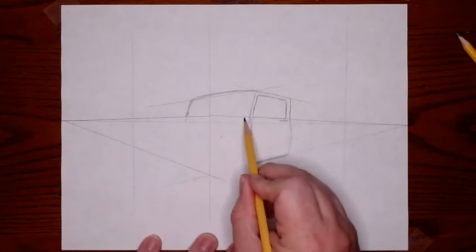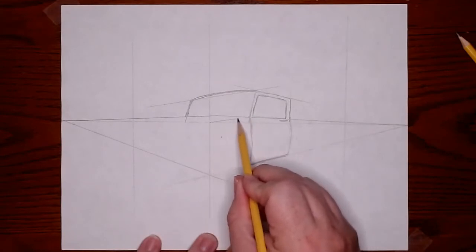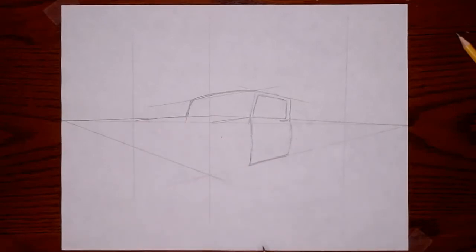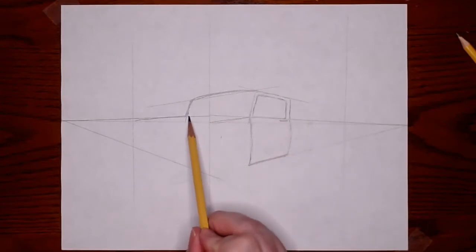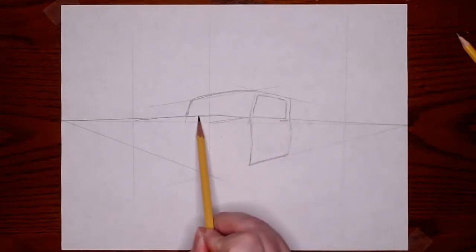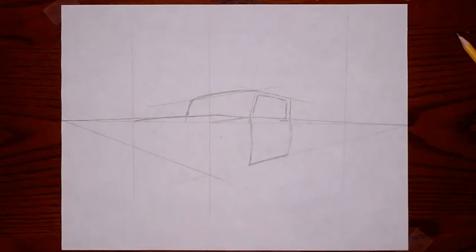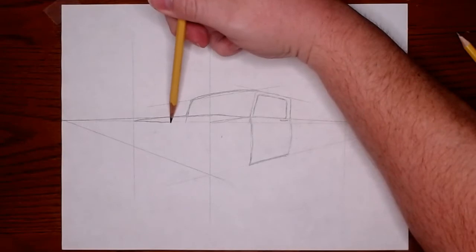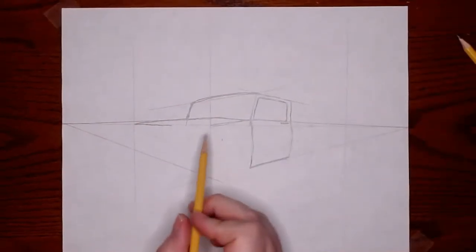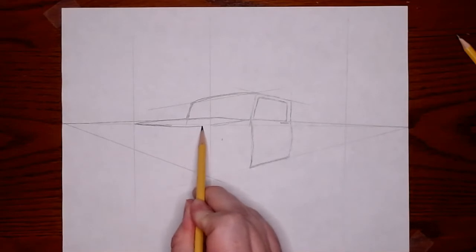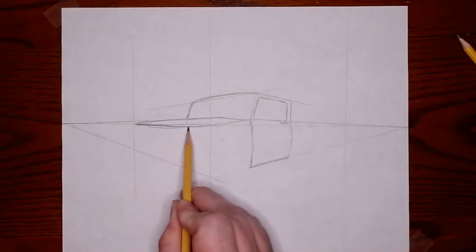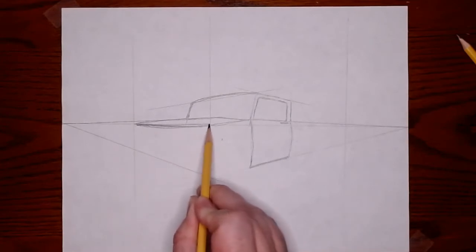Now I'm going to give the hood just a little bit of a slope. I'm going to break the top of the fender, which goes from the door down to the front of the grill, for both the left and the right sides. And our hood has a little bit of an arch in the top of it. All right, let's see if I can do this. Now for this, I want to just give it a little bit of an arch. I don't want it to be too straight across, but this line here represents the top of the grill and the front of the hood.